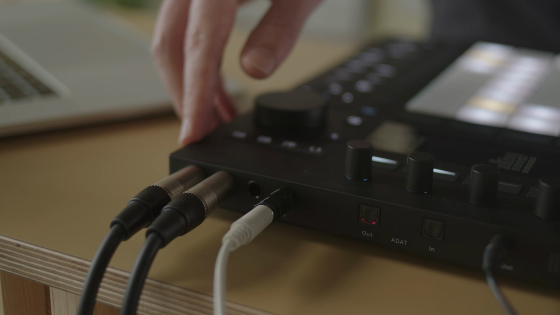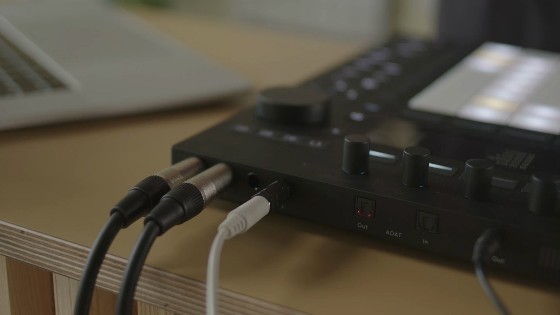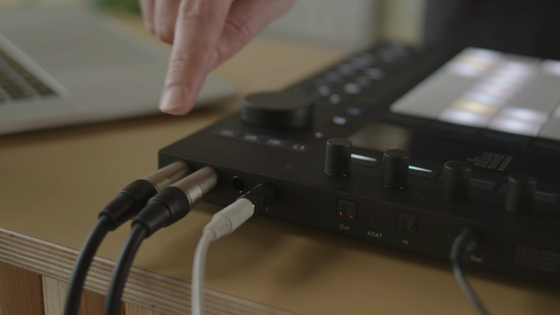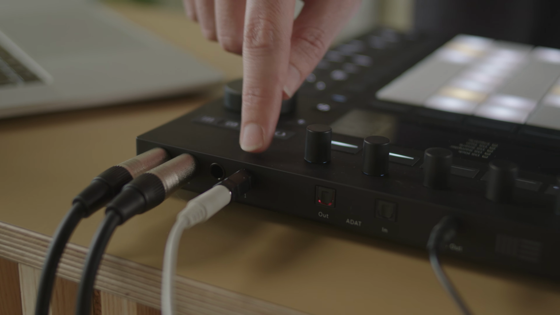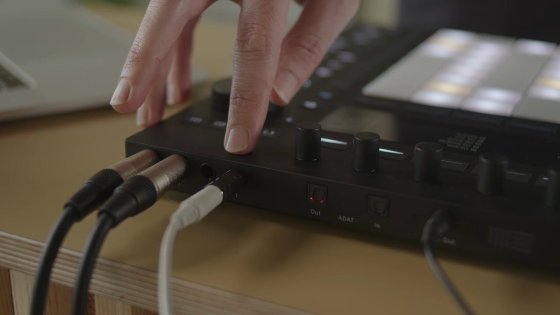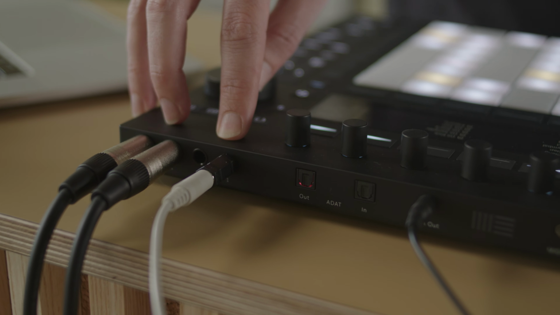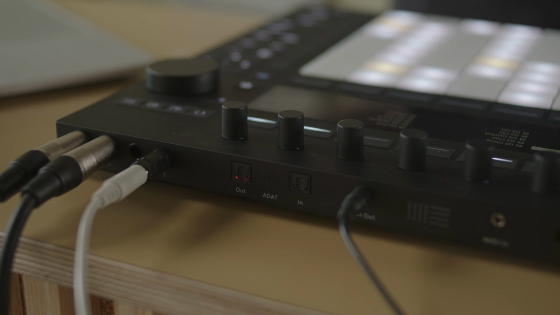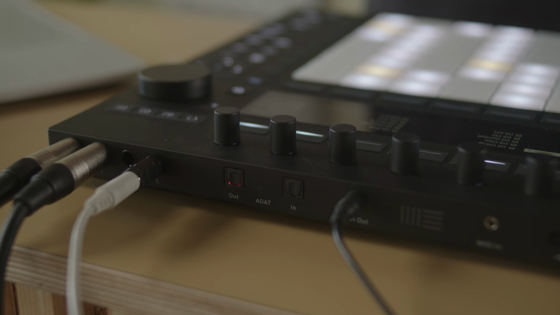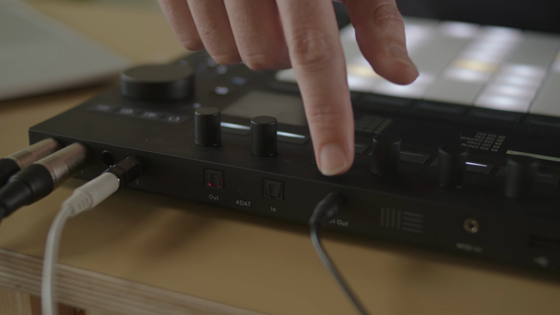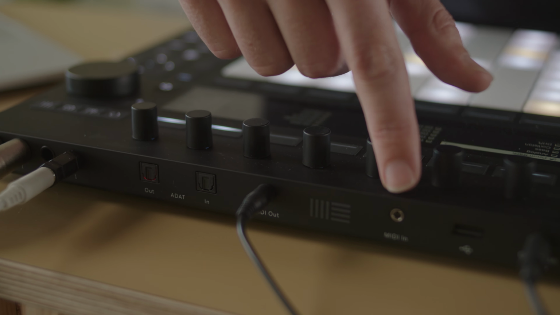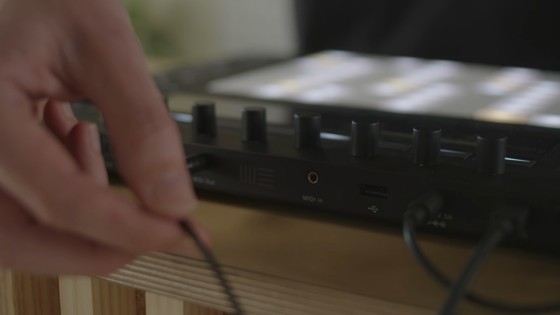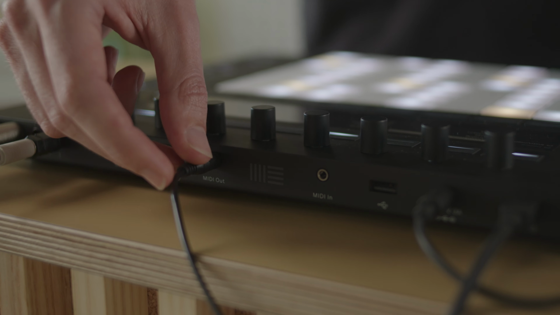So on the back of the Push, there are a number of inputs and outputs, both audio and MIDI. Over on the right here, we've got the two main outputs, which are going to the speaker at the moment. And then we've got two quarter-inch inputs for connecting external instruments. Then there are ADAT ins and outs so that you can connect an ADAT-compatible interface to get up to 16 channels of in and out. You've got both MIDI in and out as well. It's just mini jack MIDI, so you will need a mini jack to 5-pin DIN cable adapter to work with that.